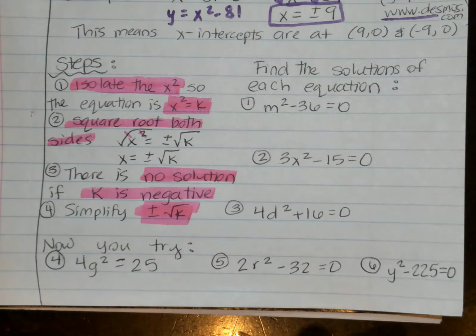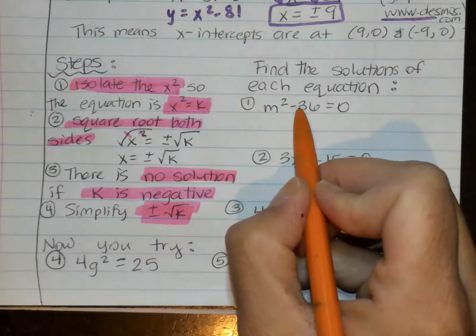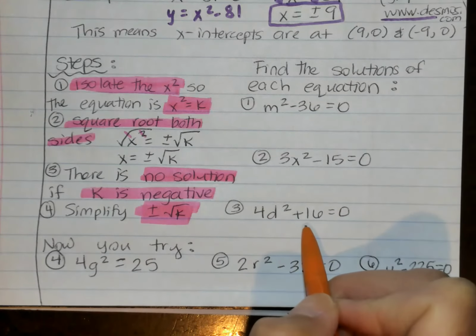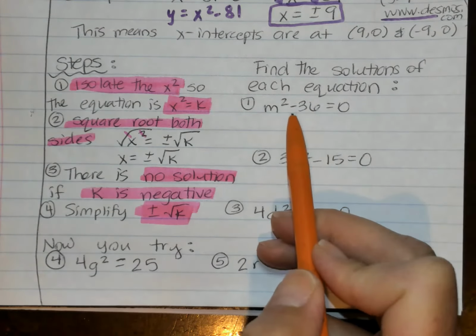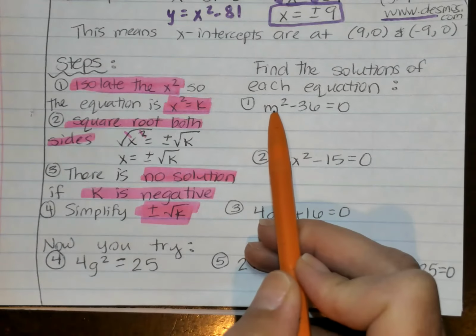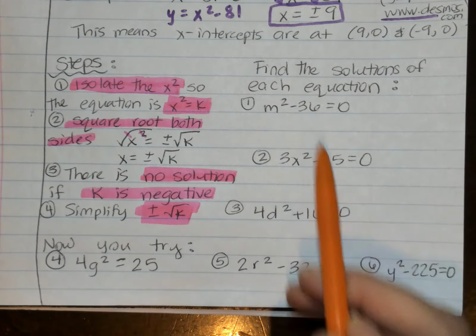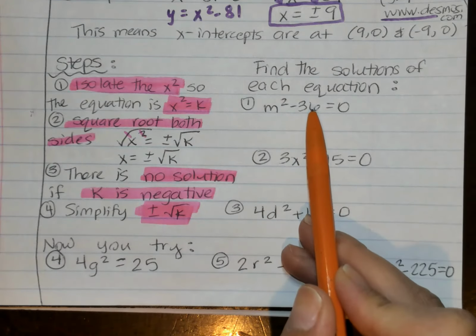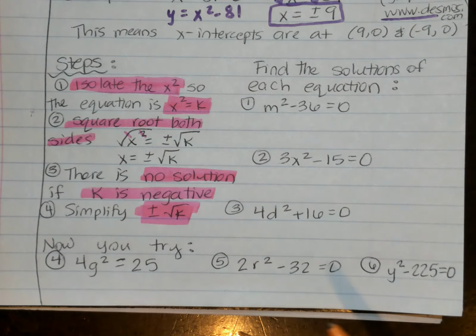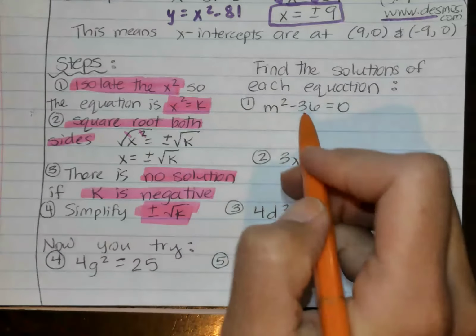All right, so find the solutions of each equation. So this first one, m squared minus 36 equals 0. Notice that all of these examples don't have a term where you have just an m or just an x. You only have the squared term and then just a number. There is no m or just x or just d. Those kind of ones you could graph, or we'll learn a new way to do that on our next day of notes. So anyways, let's follow the steps.